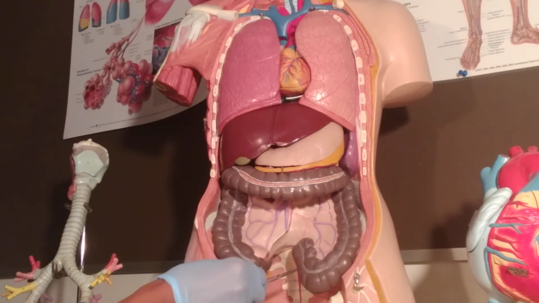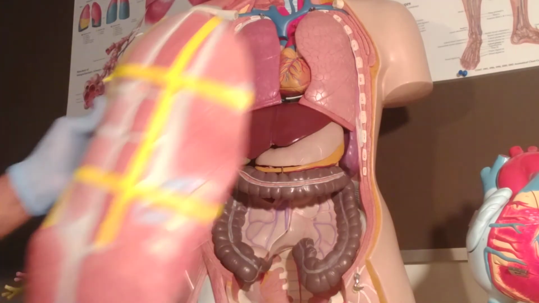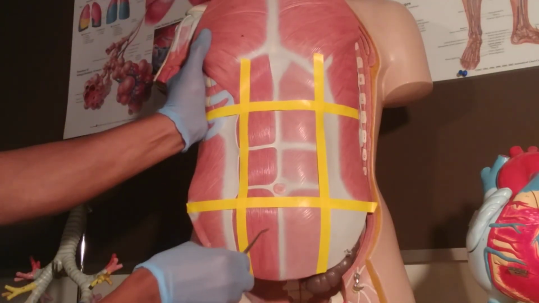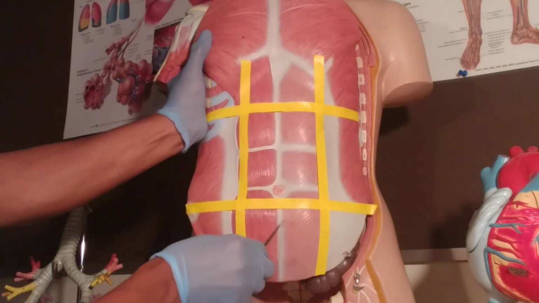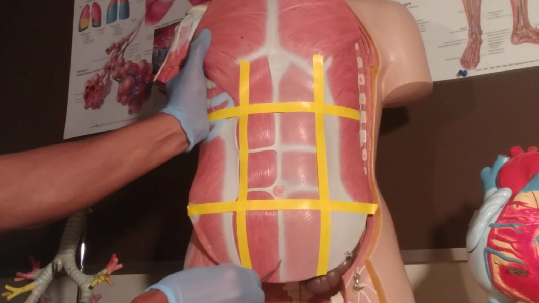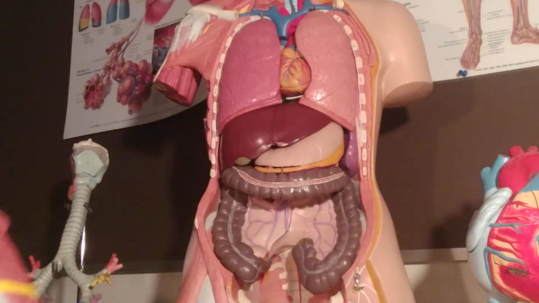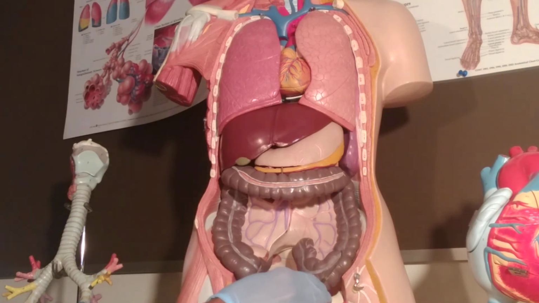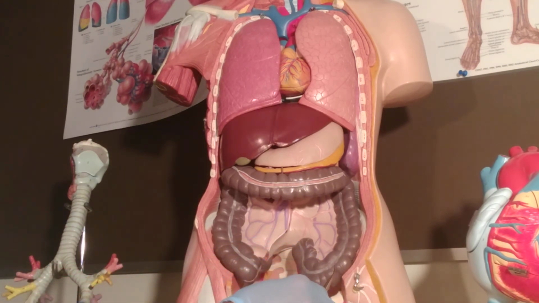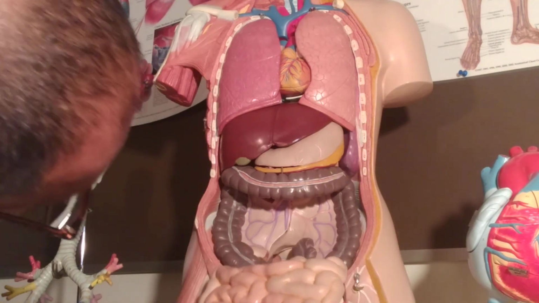Going back to the suprapubic area here, this is the area where you identify the bladder. So diseases of the bladder, or cystitis, or urinary tract infection might present with pain in the suprapubic region. And also on the left inguinal region, you could identify part of the sigmoid colon and part of the descending colon, or descending bowel.